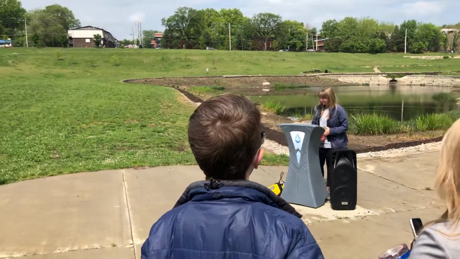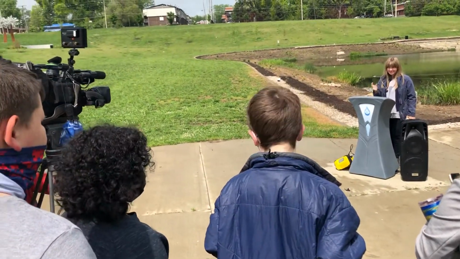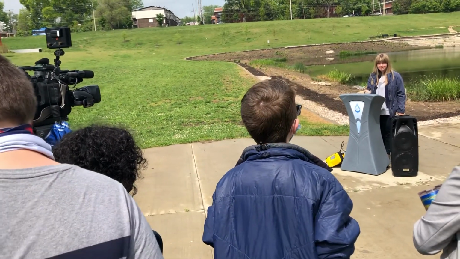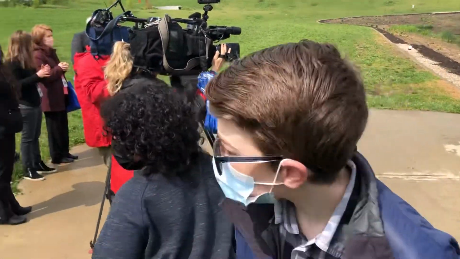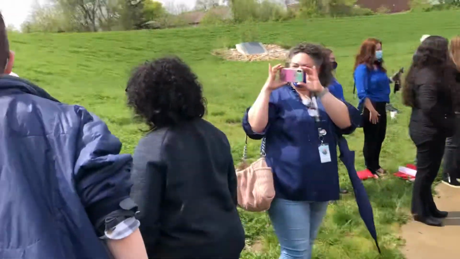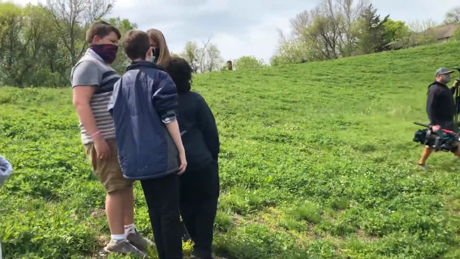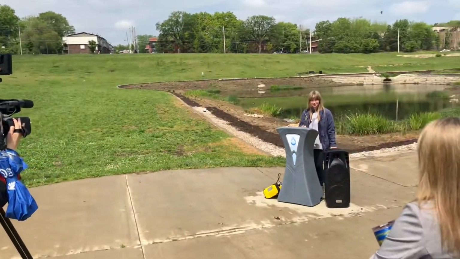So the purpose of a floating wetland is basically that the plant roots use up the nutrients that might be in the water. Nitrogen and phosphorus are some of the common ones that we see. Sometimes if people over-fertilize their lawn, you can end up with extra nutrients. Things like dog poop can also cause excess nutrients.